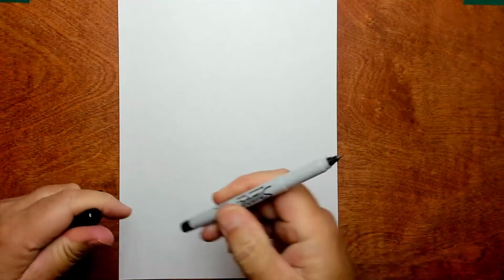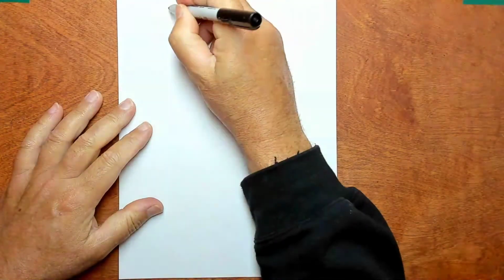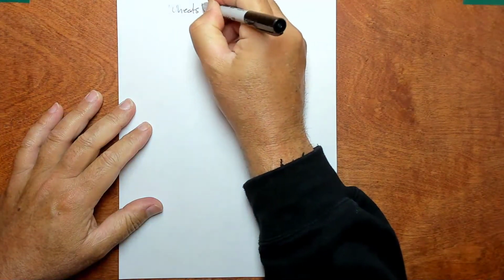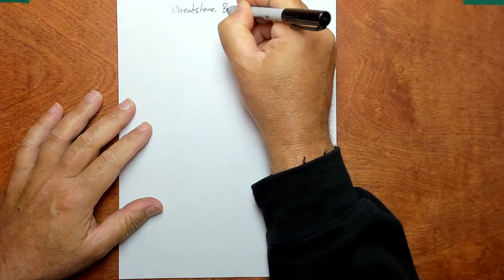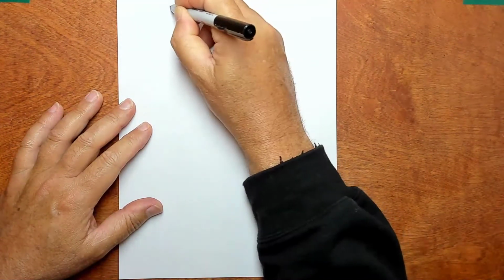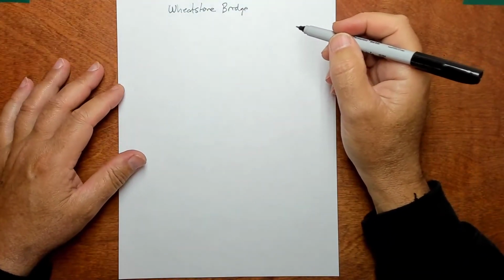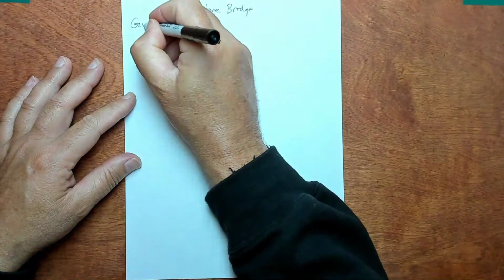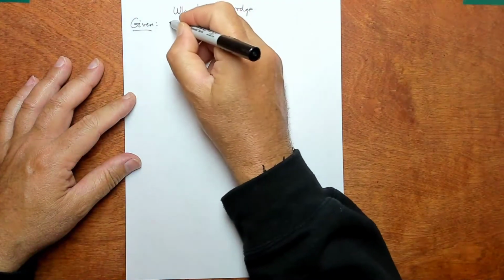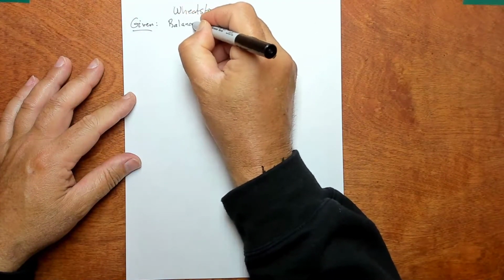Welcome back. Let's do a Wheatstone bridge problem. A Wheatstone bridge is a device used for measuring resistors, right? So you're given a balanced Wheatstone bridge.